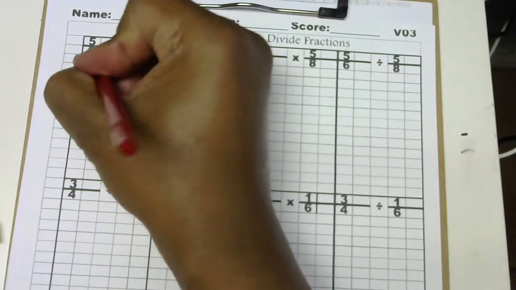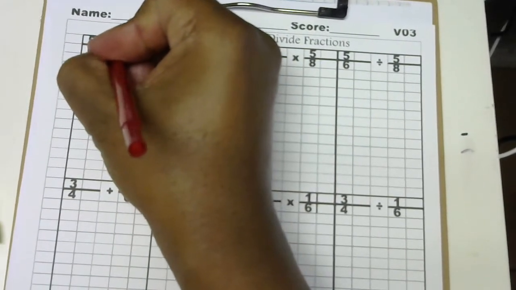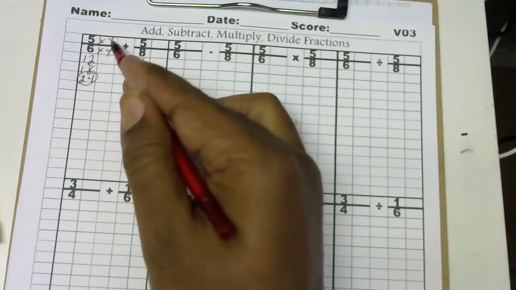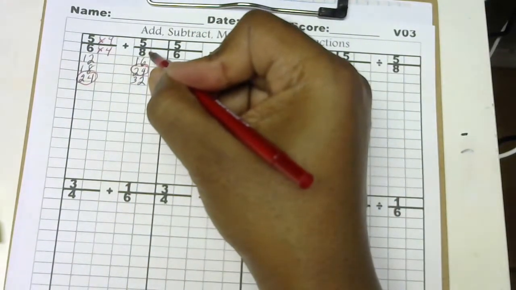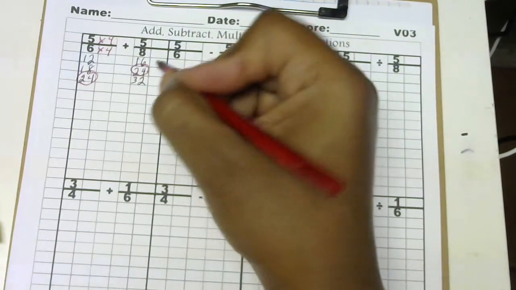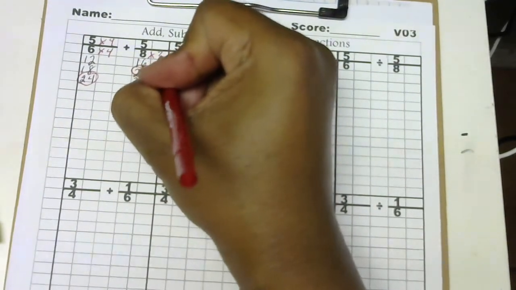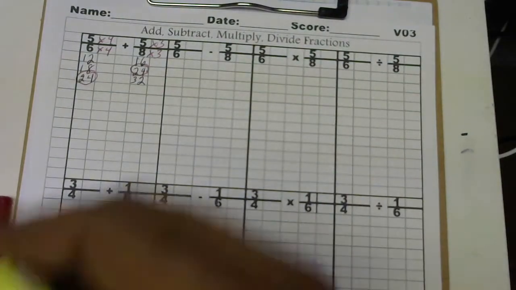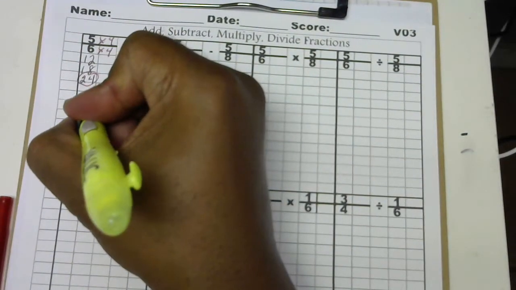So the multiplier is 4. So we put a multiplying 4 on the bottom and top. And for the 8 times tables, 1, 2, 3. So 24 is 3. So the multiplier is 3. So times 3, times 3. So now let's get our new fractions after we multiply a little bit.